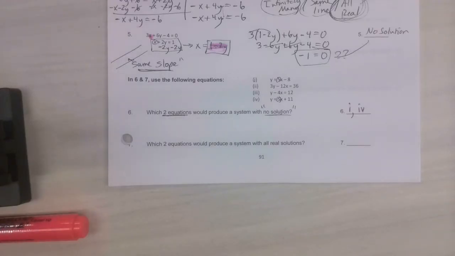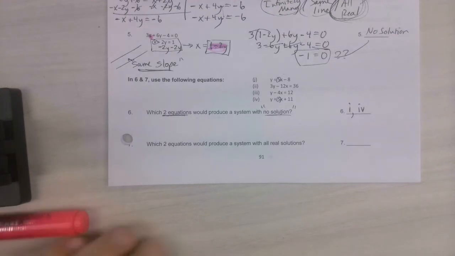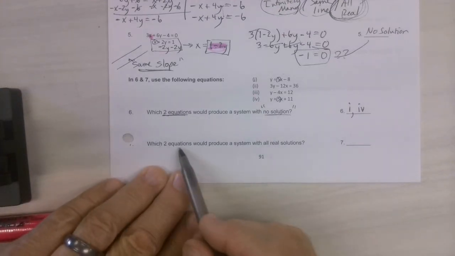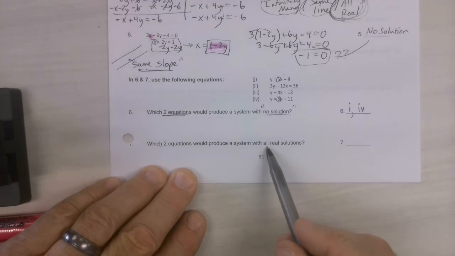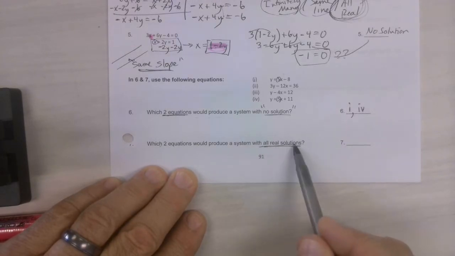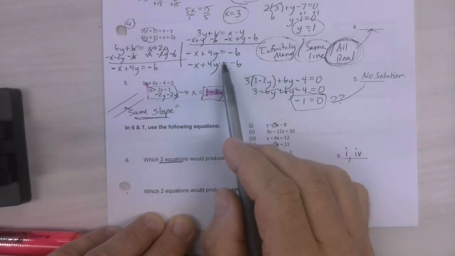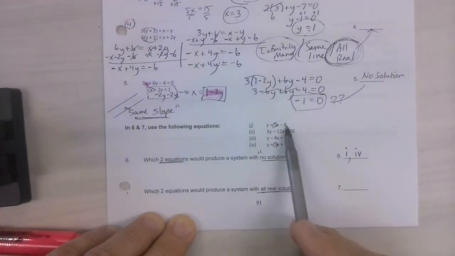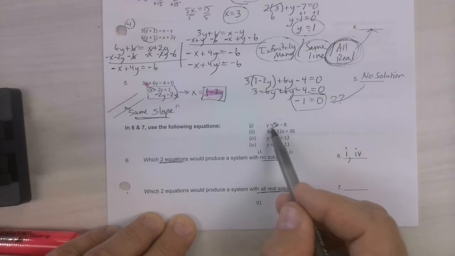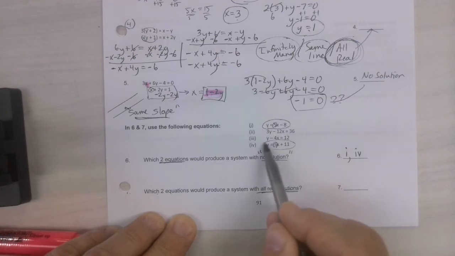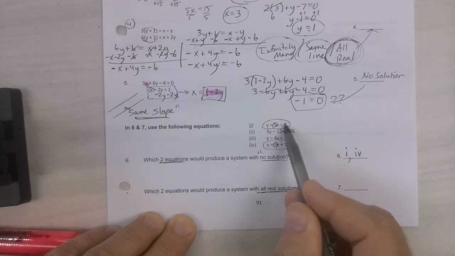This next one might be a little more difficult, but this says which two equations would produce a system with all real solutions? Again, this problem gives us a good hint. It means they're the same equation. So what we're probably going to have to do is rearrange stuff. We can see that this one and this one are not the same. They have different y-intercepts.